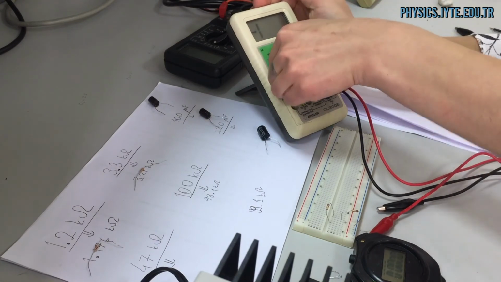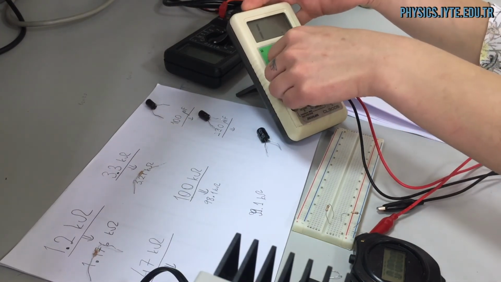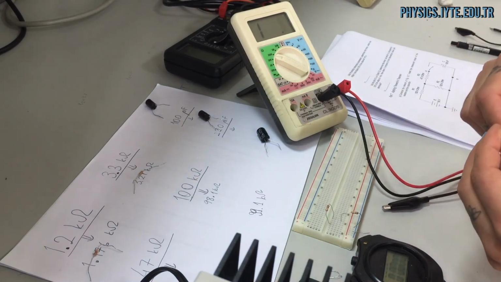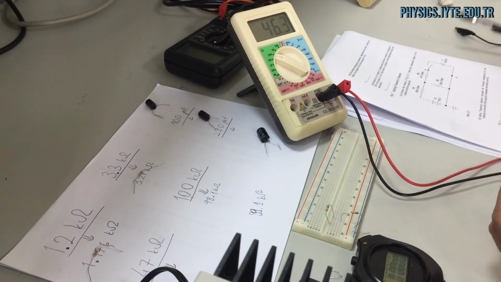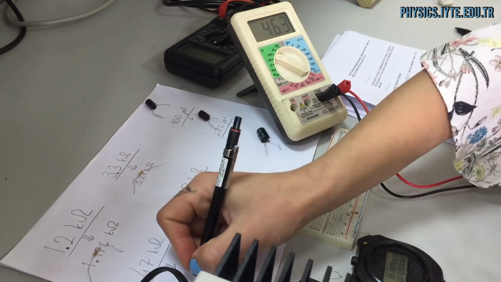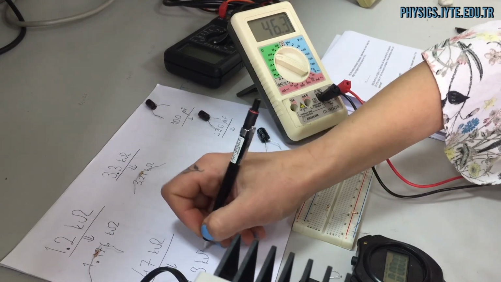Before we start, we can see the actual value of it, and we can write 46.3 kilo ohm.